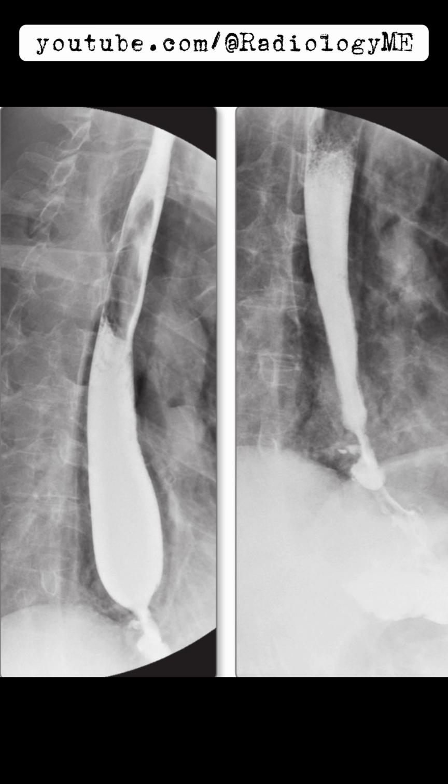Now, taking a look at the contrast swallow images, things become clearer. There's an obvious area of contrast extravasation from the right side of the distal esophagus. This suggests an esophageal perforation, and the esophagus itself appears narrowed at the site of the leak. If this wasn't a spontaneous perforation, then it's possible there was an underlying stricture that gave way. A stricture or spasm could explain why the esophagus is narrow at this point. However, the fact that there's extravasation seals the deal. It's a perforation. What could cause this?